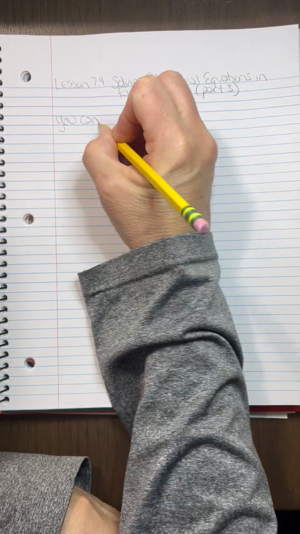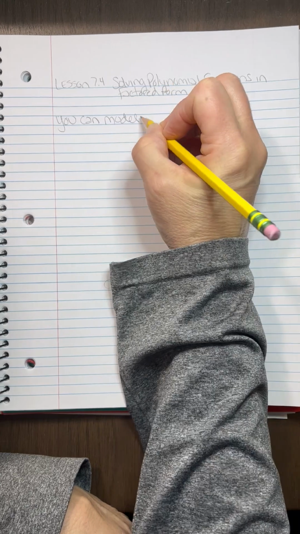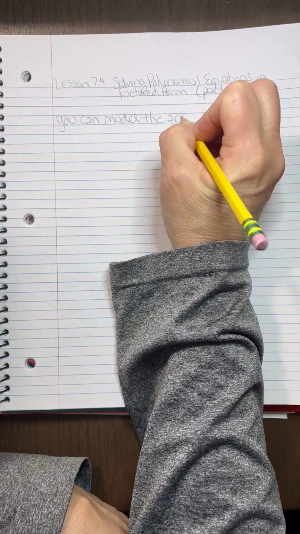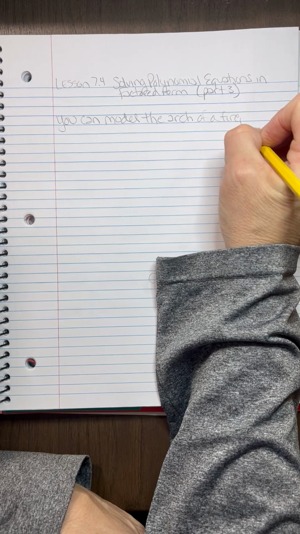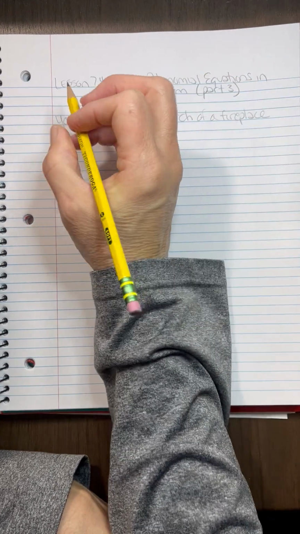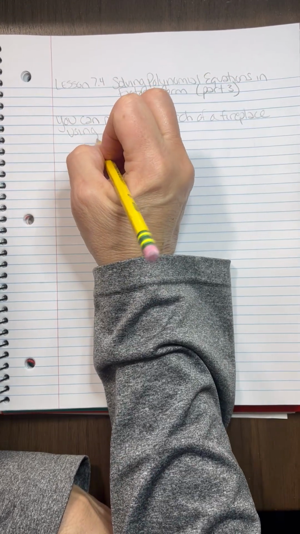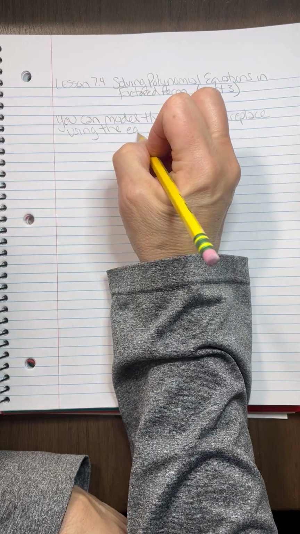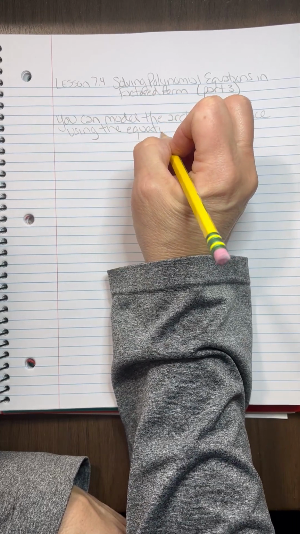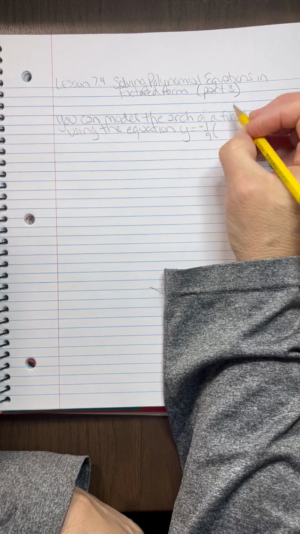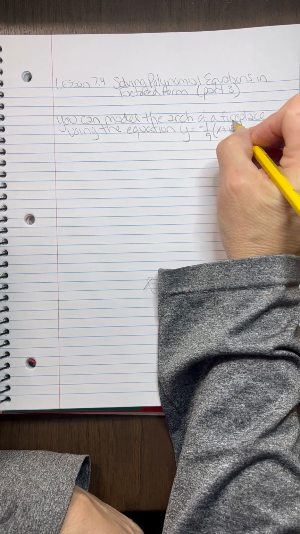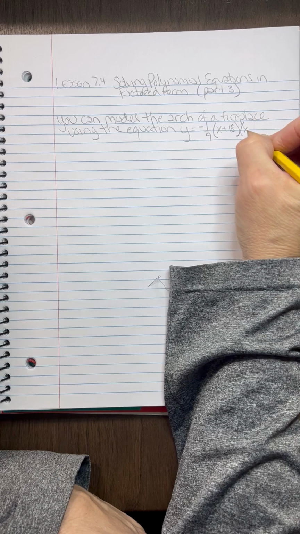you can model the arch of a fireplace using the equation y equals -1/9 (x + 18)(x - 18).